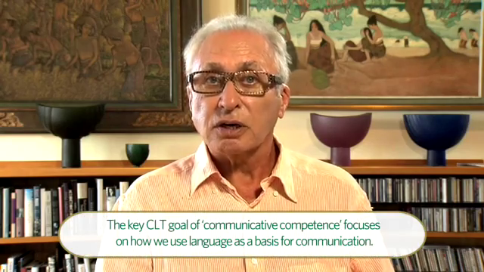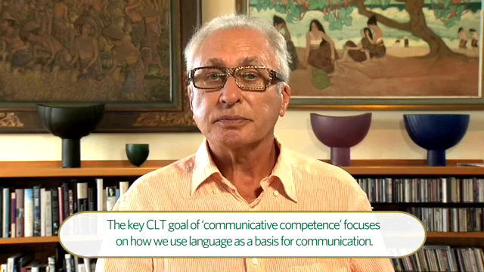Communicative language teaching sets as its goal the teaching of what is called communicative competence. Communicative competence can be contrasted with linguistic or grammatical competence, which really focuses on sentence formation and the ability to produce grammatically correct sentences. Linguistic competence does not really describe how we use language as a basis for communication. This is the focus of communicative competence.